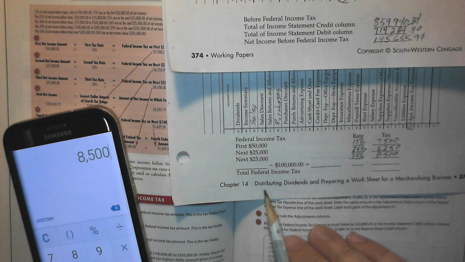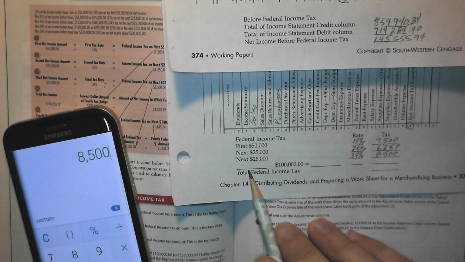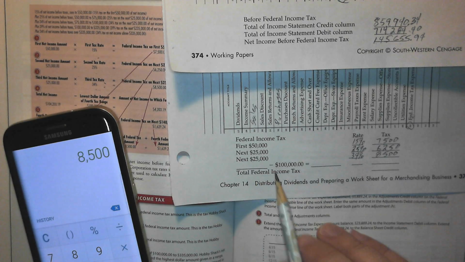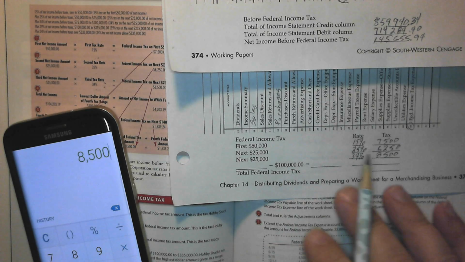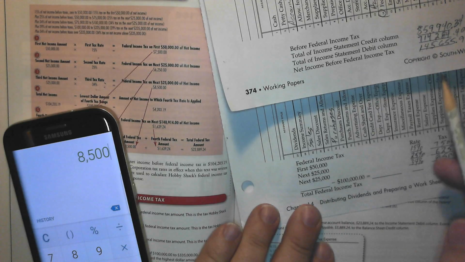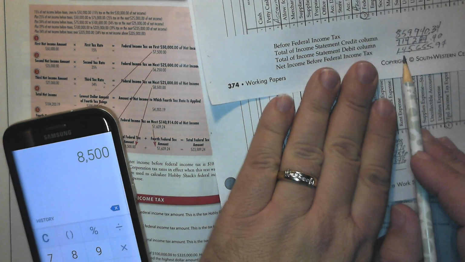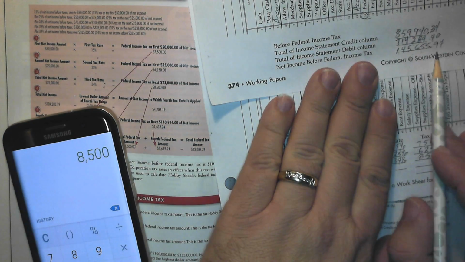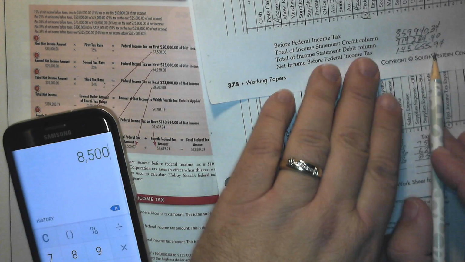So now we've got to deduct the 100,000 from our income. So the income up here, 145,655.94.